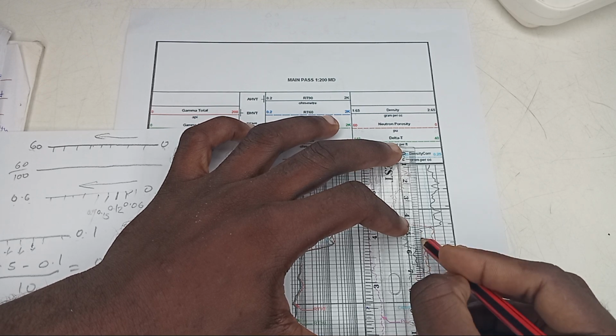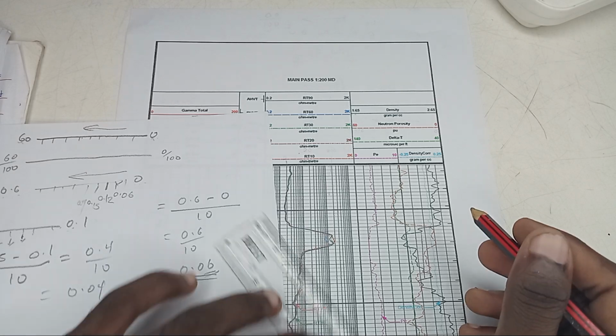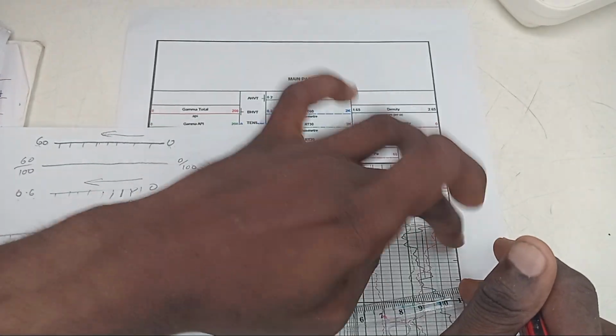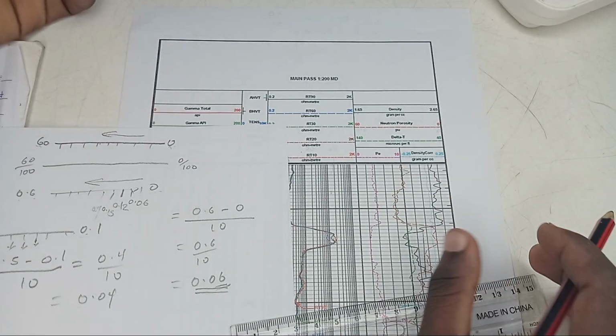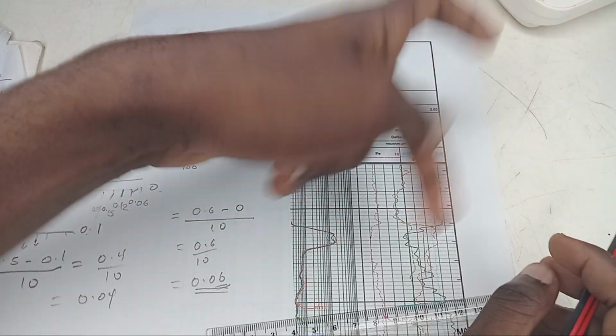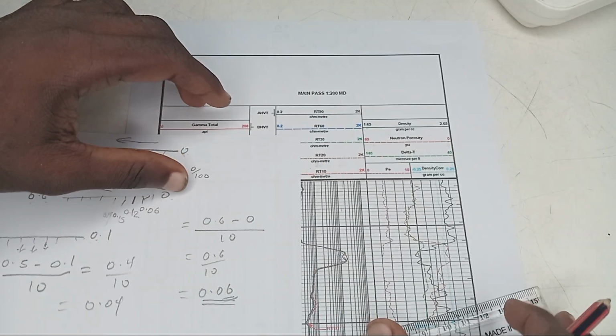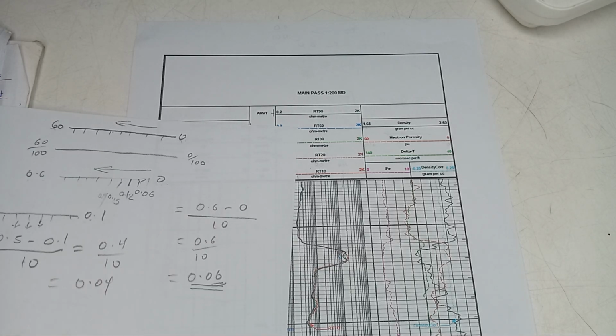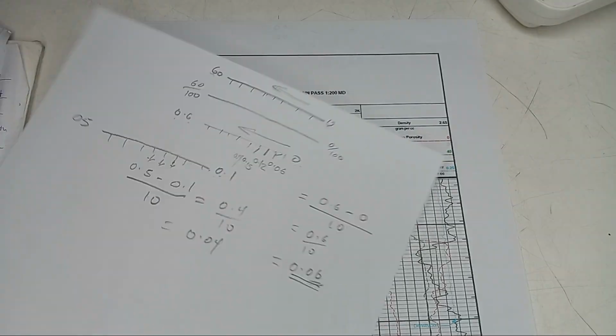This is my average of these two logs. This is my neutron porosity log, and this is my density porosity log. So when I find the average of both of them, the next thing I need to do is to look for where my neutron porosity is. For neutron porosity, there's no formula for that. You just need to count.